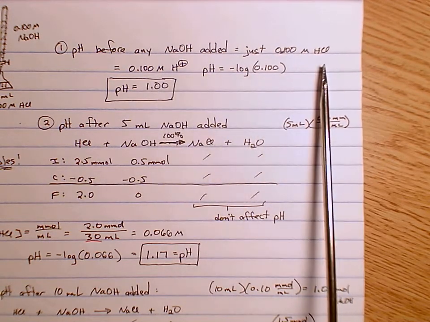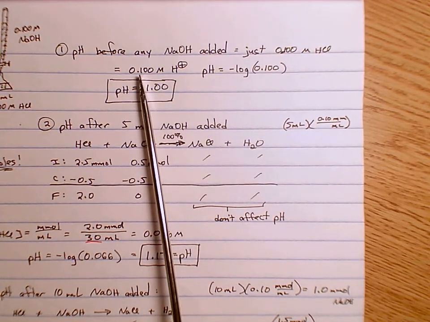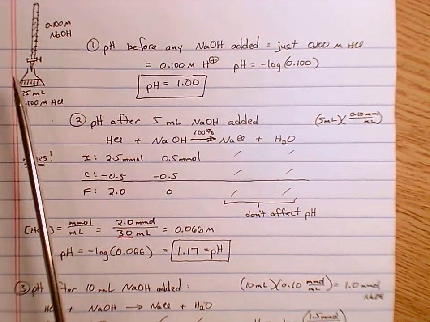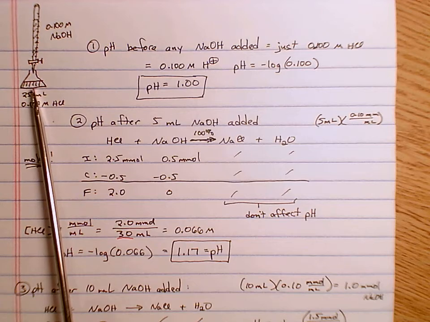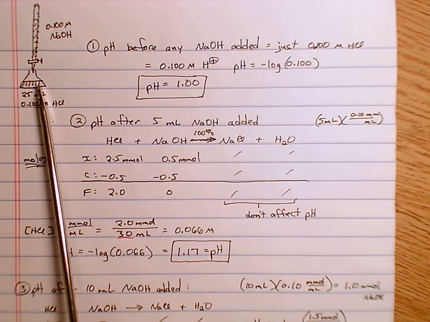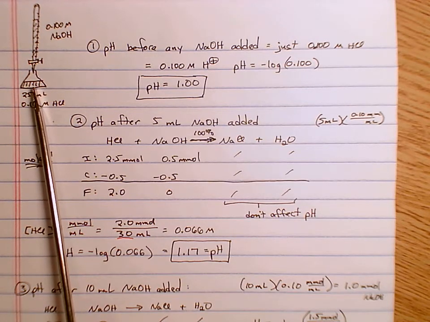If you have 0.1 molar HCl, that's a strong acid. We know the concentration of H plus is also 0.1 molar because it's dissociated 100%. Therefore, the pH is negative log of 0.1, pH equals 1. So in this flask down here, before we had added any base, the pH is 1 for this HCl. And when we're looking at the pH, we're always going to be looking at the pH down in this flask.